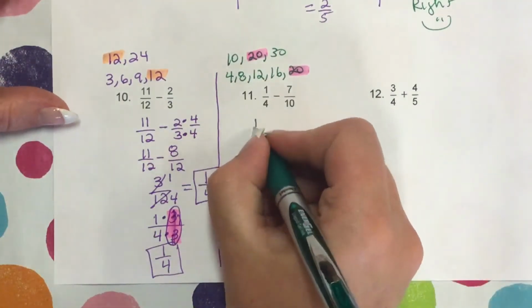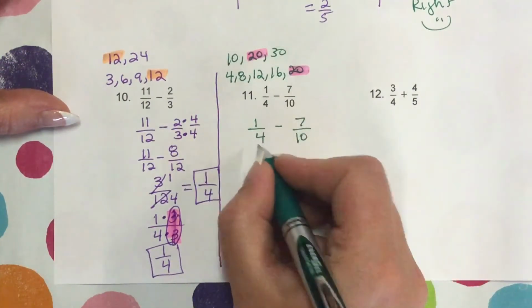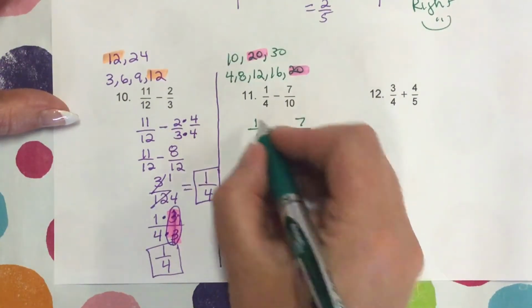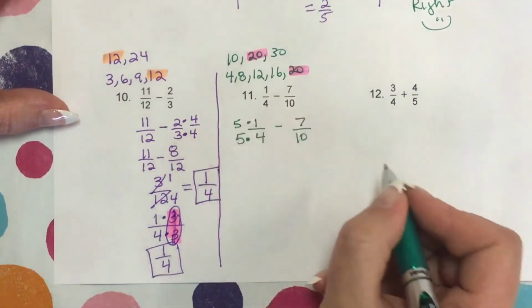I'm going to rewrite this. 1/4 minus 7/10. I need both of these to be a 20. So I'm going to multiply 4 times 5 to get 20. And whatever I do to the bottom, I have to do to the top.